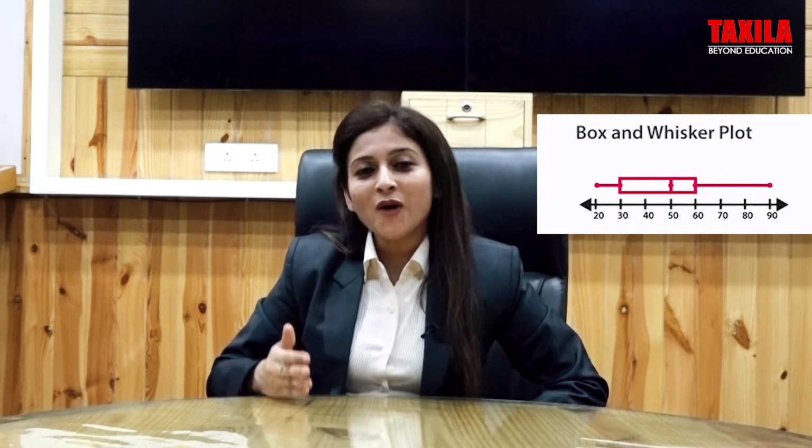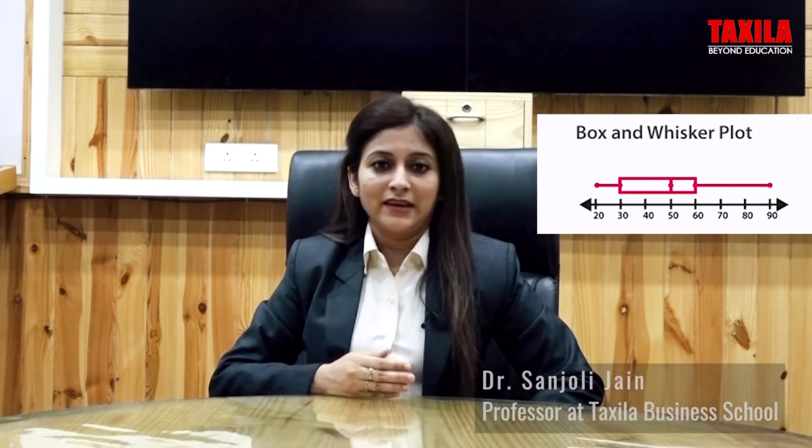So the next is box and whisker plots. It is one of the most effective and easy to read as they can summarize data from multiple sources and display the results in a single graph. Box and whisker plots allow for comparison of data from different categories for easier, more effective decision making.